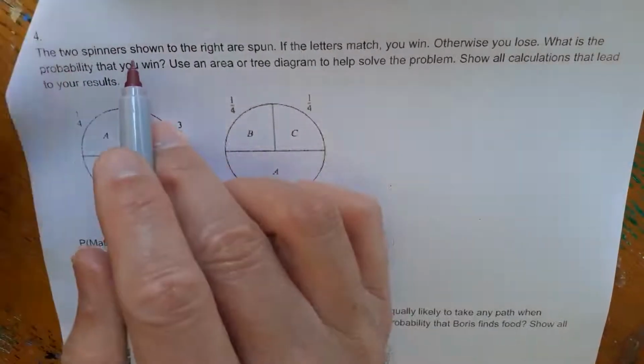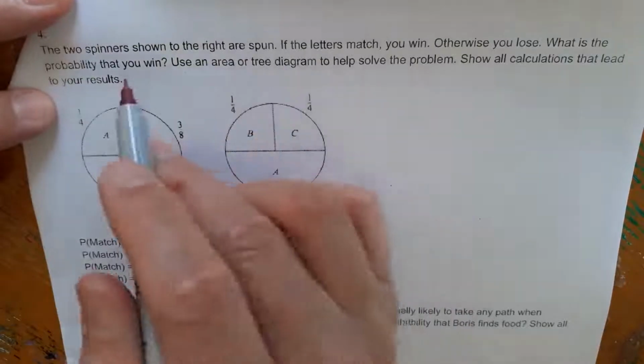All right. The two spinners shown to the right are spun.